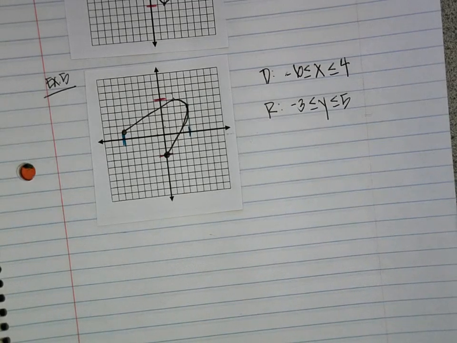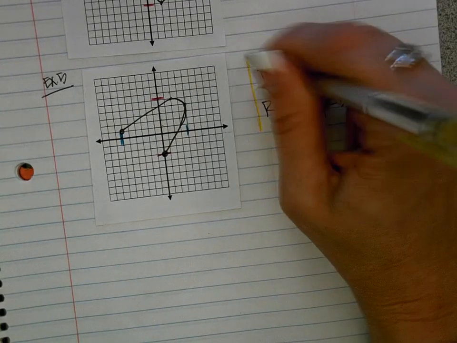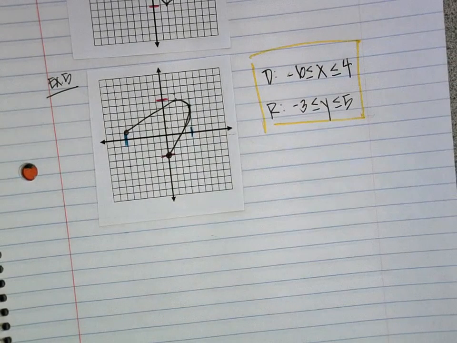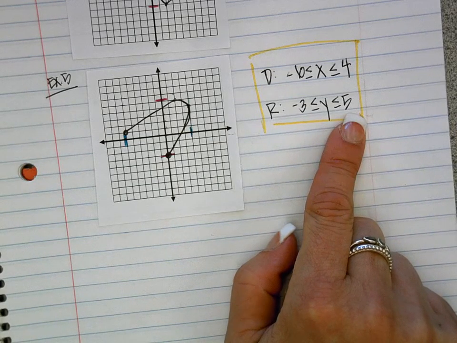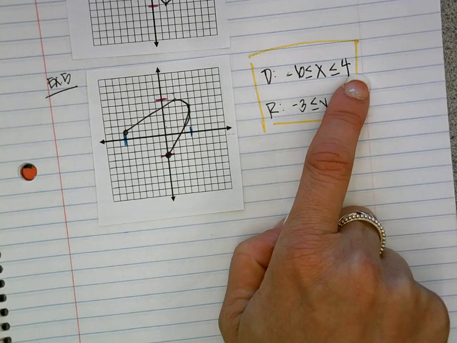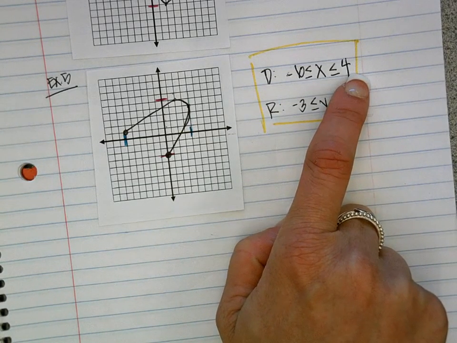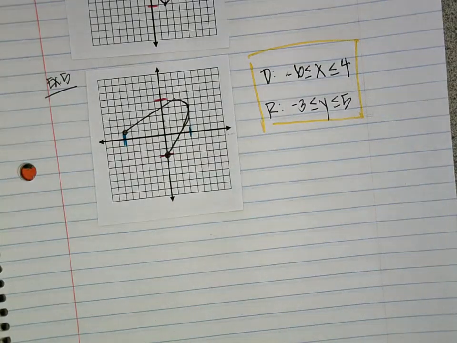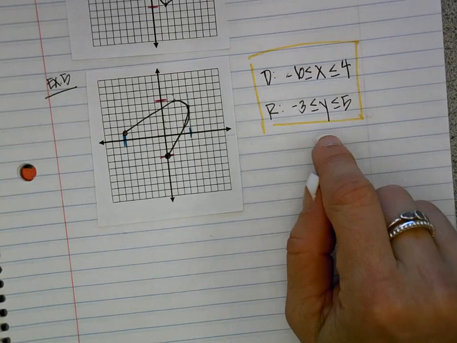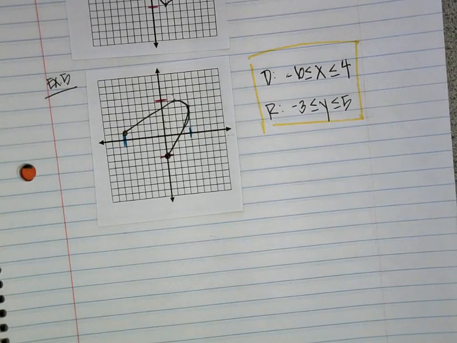That's your answer. So all you guys are doing today is identifying smallest to largest y values for range, smallest to largest x values for domain. Do you have to sandwich them like this? Yes, you have to sandwich them like that. Okay, do we have questions?